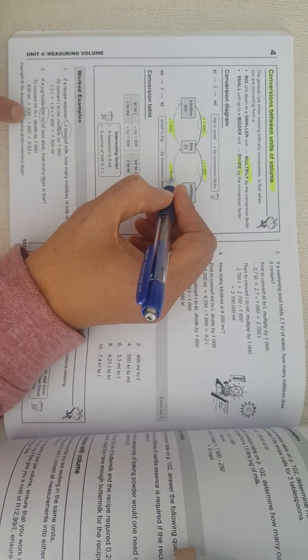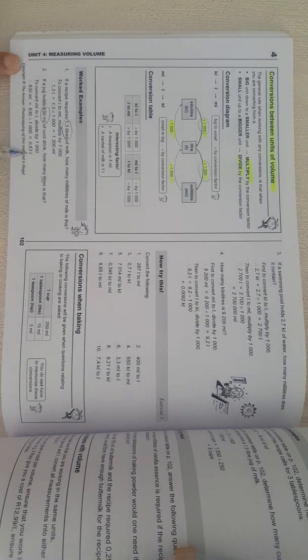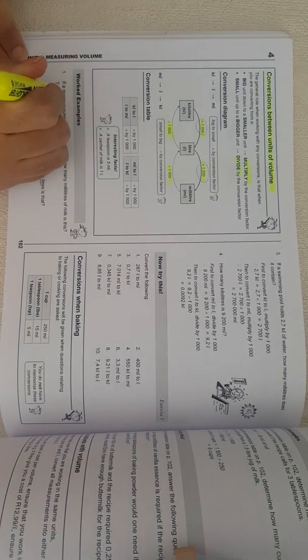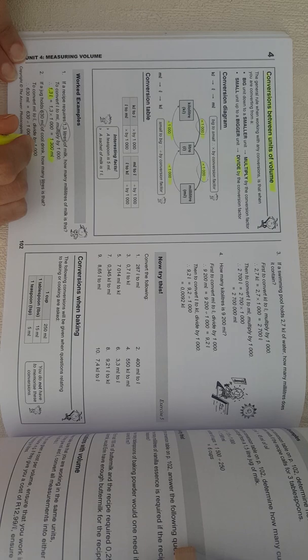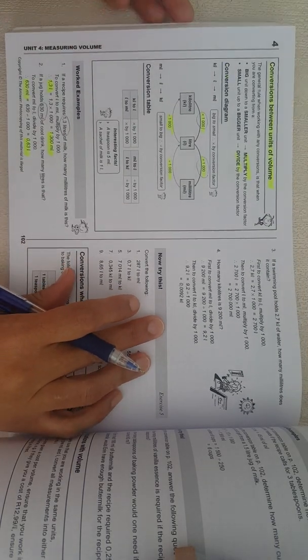So what am I going to do? I'm going to divide by 1000. So I'm going to take 630 mils and divide it by 1000 on my calculator. I get 0.63 liters. So these are equal to each other, right? What we're doing is converting them, but 0.63 liters is the same thing as 630 mils. Whether you go this way or that way, it's an equivalent amount of measurement, right?